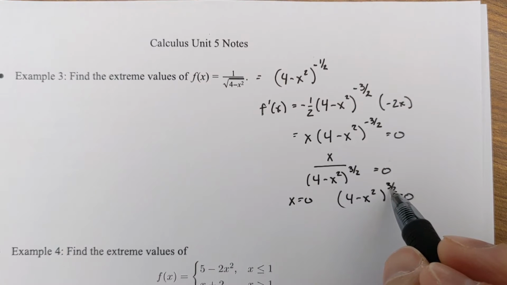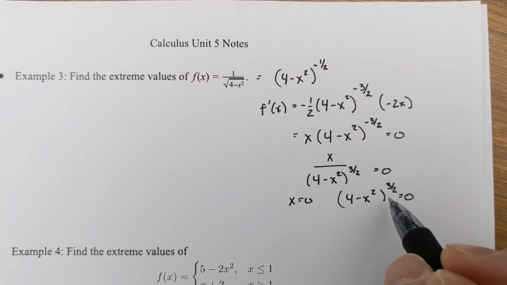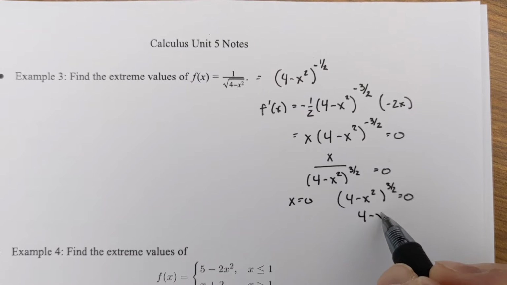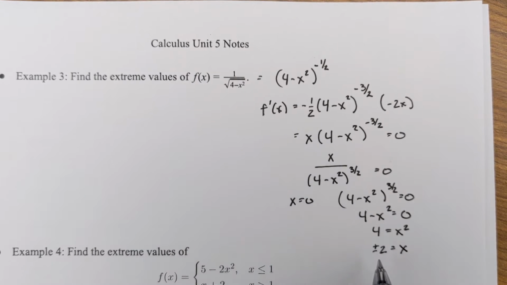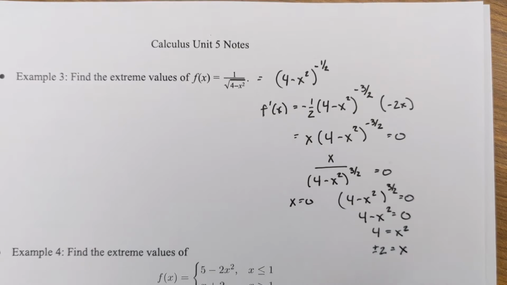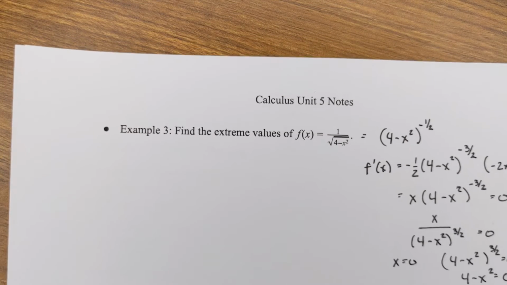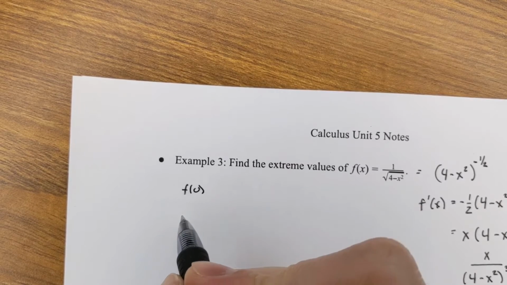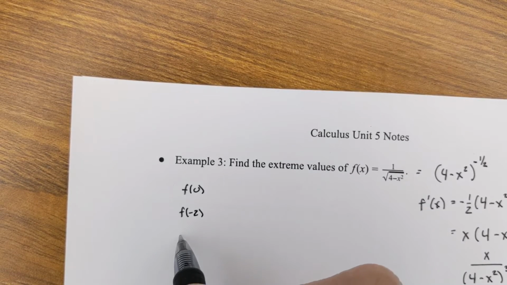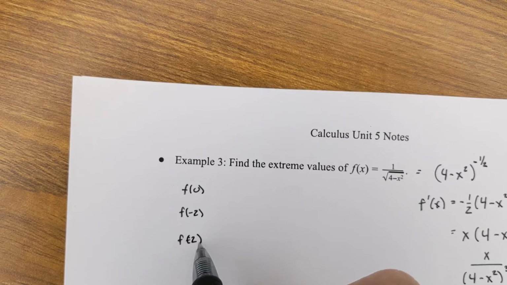So to get rid of the 3/2, I would just raise both sides to the 2/3 power, but 0 to the 2/3 is still 0. So the exponent essentially disappears. So this becomes 4 equals x squared. So when I take the square root, I actually get 2 solutions, positive or -2. So I have critical values at 0, 2, and -2. So I need to find f of 0, f of -2, and f of +2.